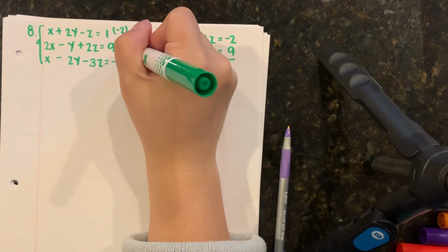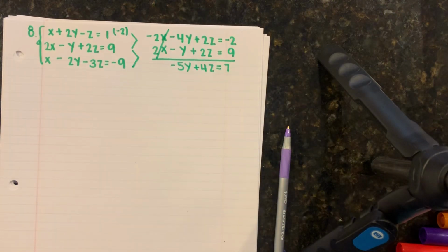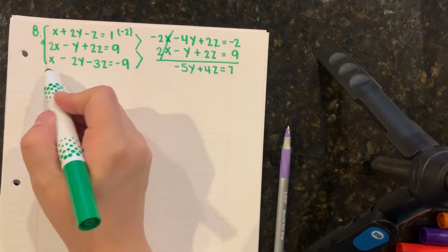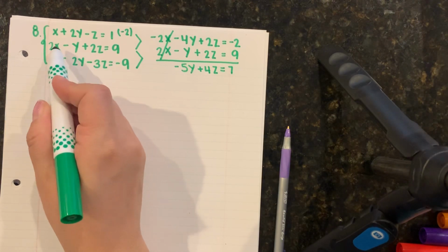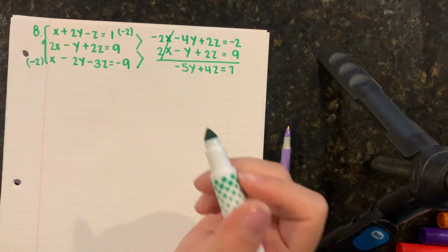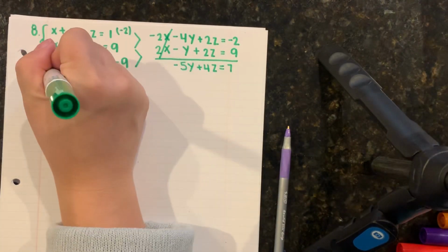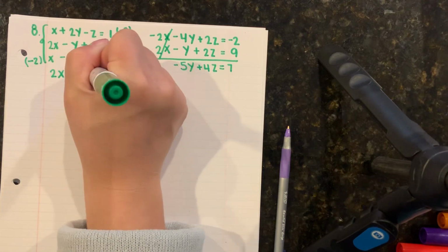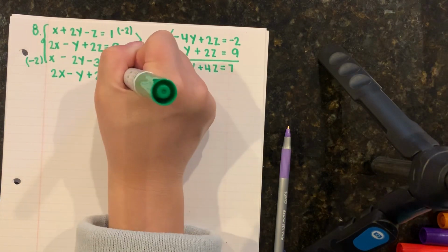Now I'm going to add my bottom two equations, doing exactly the same thing. I want to also eliminate x. So again, because this coefficient is 1 and this was 2, I'm going to multiply the bottom equation by -2, but my middle equation stays the same at 2x minus y plus 2z equals 9.